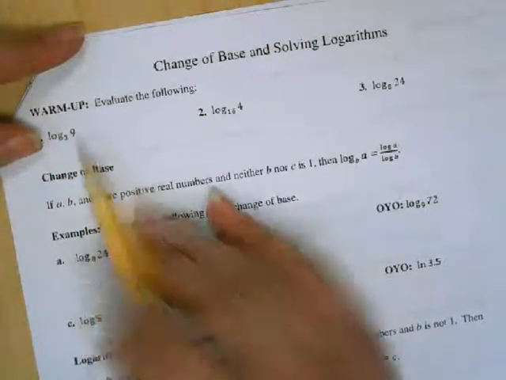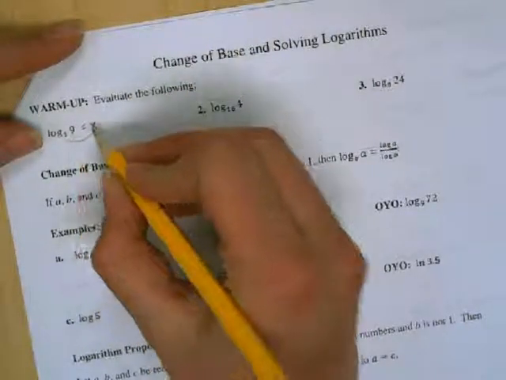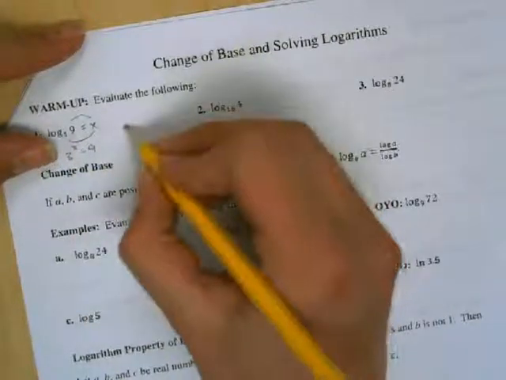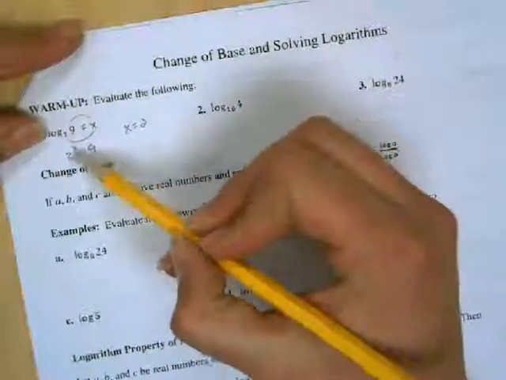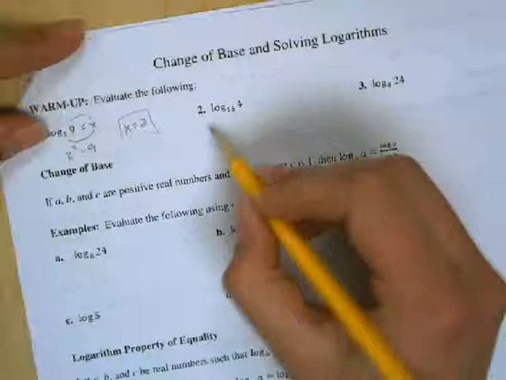So for instance here, log base 3 of 9. If I wanted to evaluate that, I would set it equal to x. I would convert, so 3 to the x power is equal to 9, which means x would have to be 2, because logarithms are exponents. So 3 squared would equal 9, so x would have to be 2.